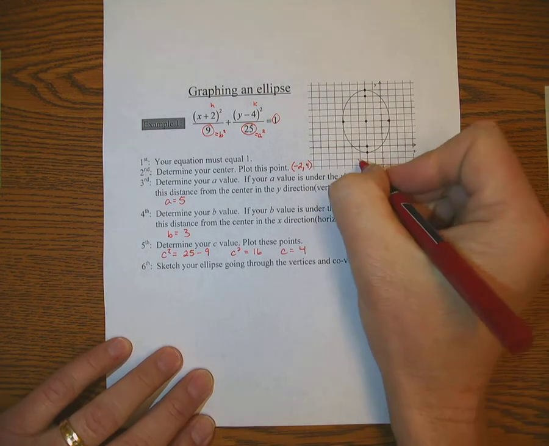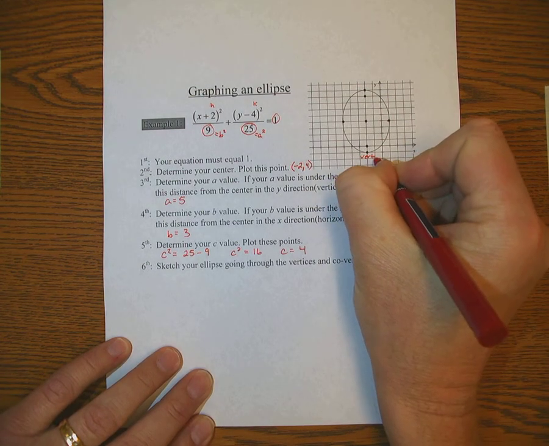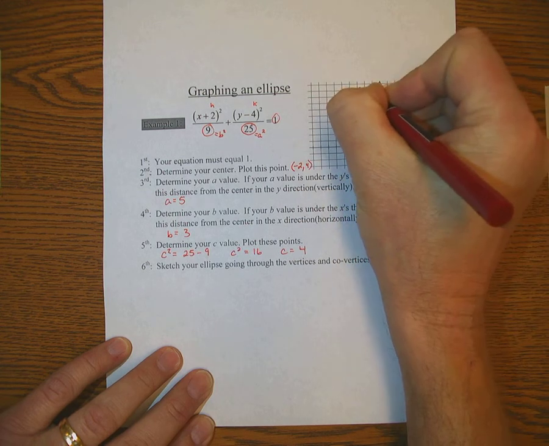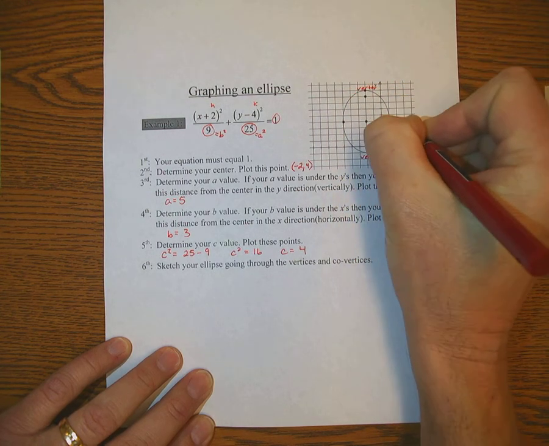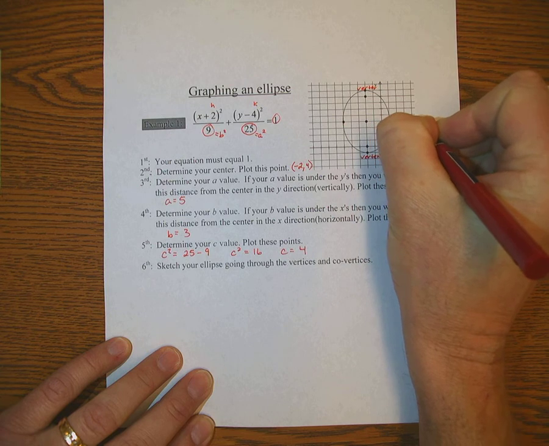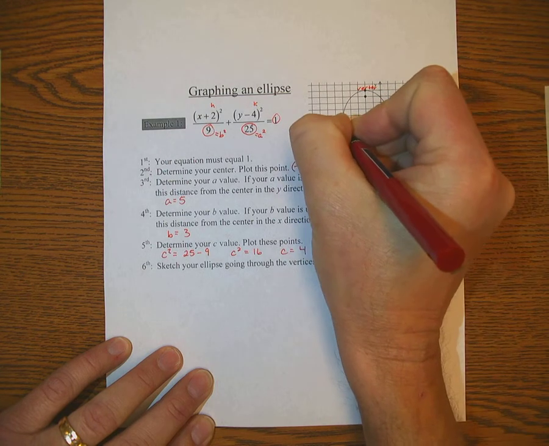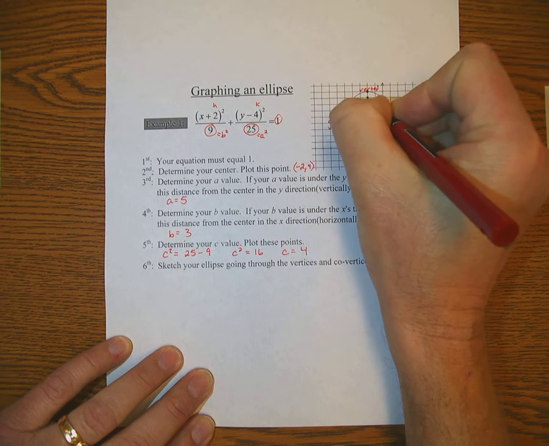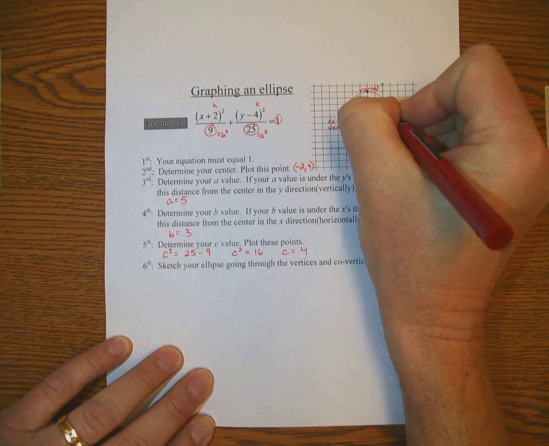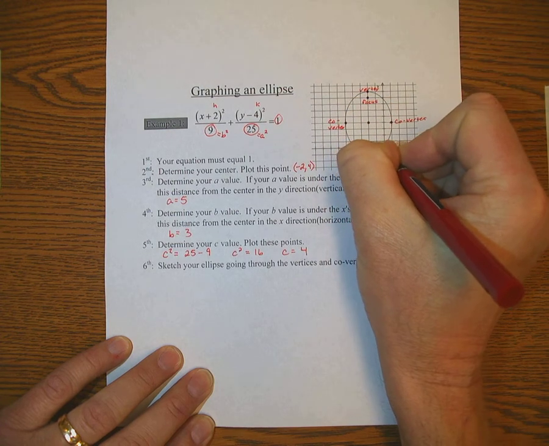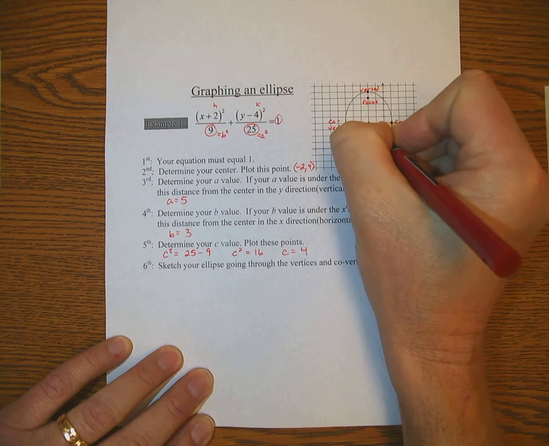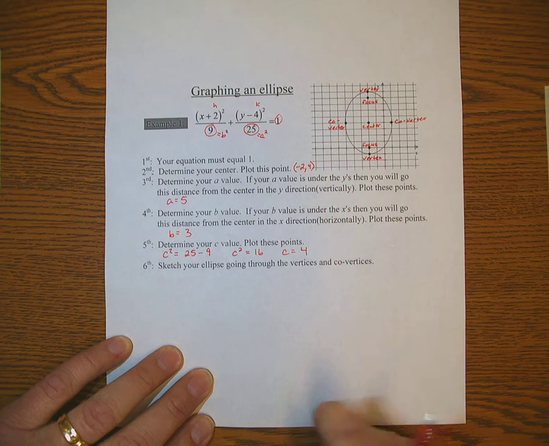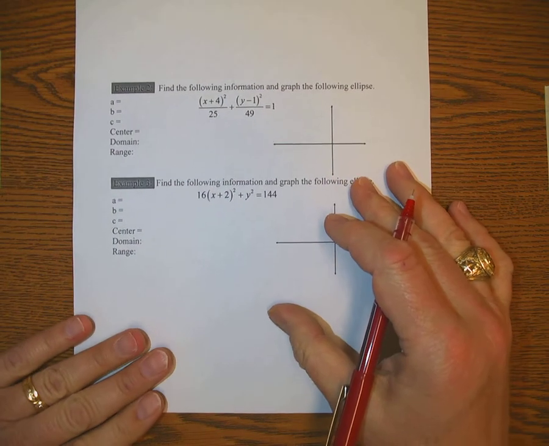Okay. So just labeling everything here. This is a vertex. This is a vertex. This is a co-vertex. Same thing over here. It's a co-vertex. This is a focus. This also is a focus. And this is your center. Okay. All right. Now let's do one without the steps written out.